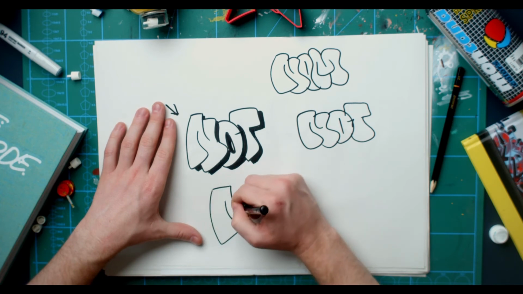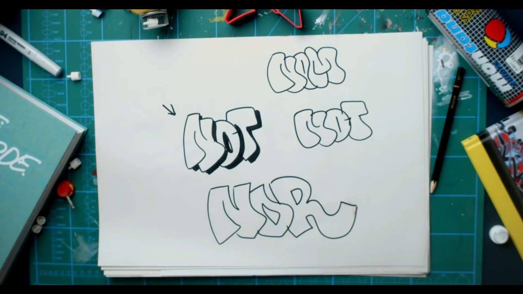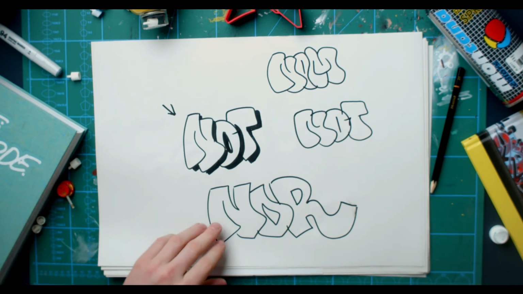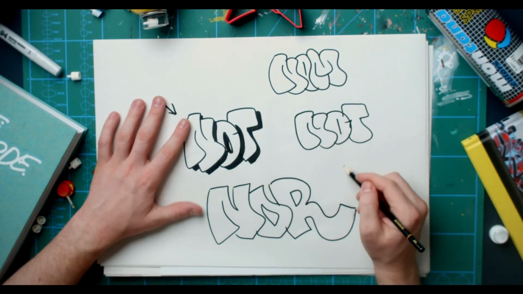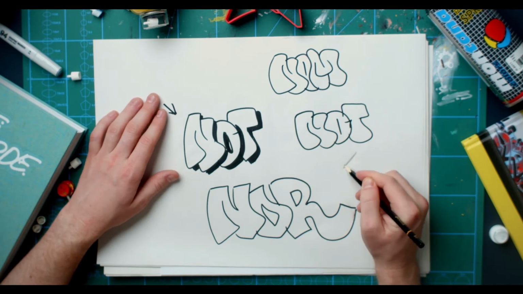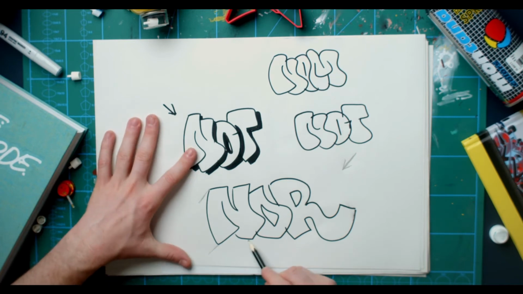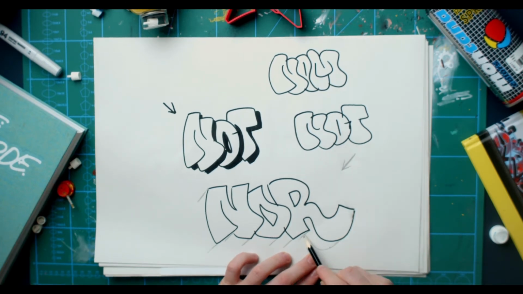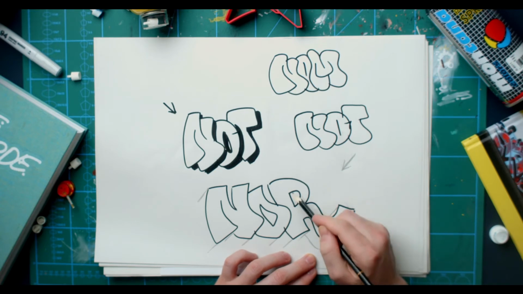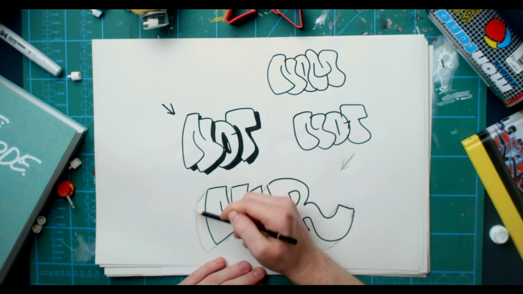I'll just make another example. So NOR. If I were to make a 3D shadow for this one, I would again, okay, say I have a light source that comes from here. Then I'm just thinking, okay, where are all the edges that I can pull my line from, same angle, same distance, same length. Copying them, like just copying the original outline. So this one has a curve, so I'm having a curve here.